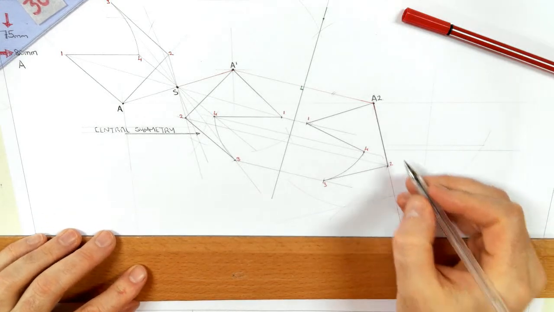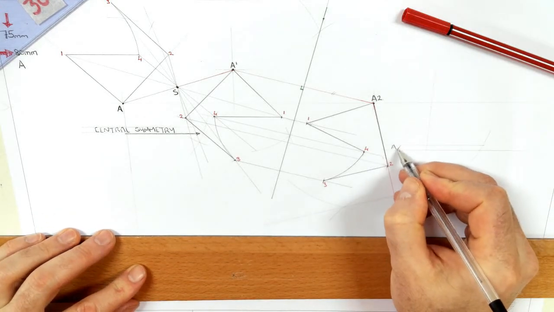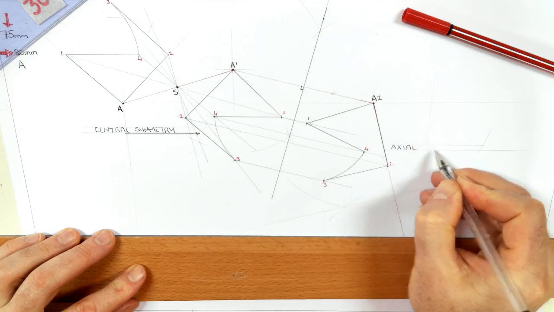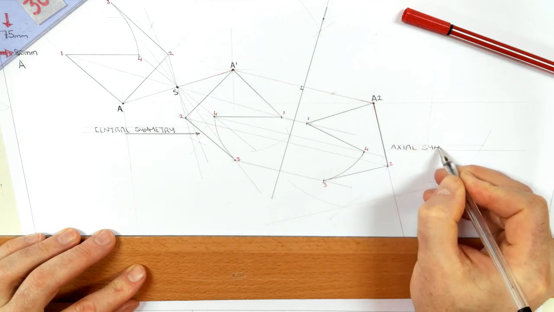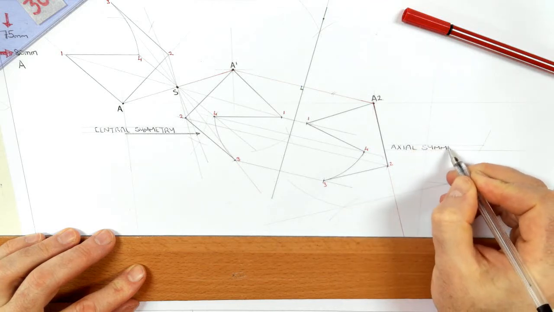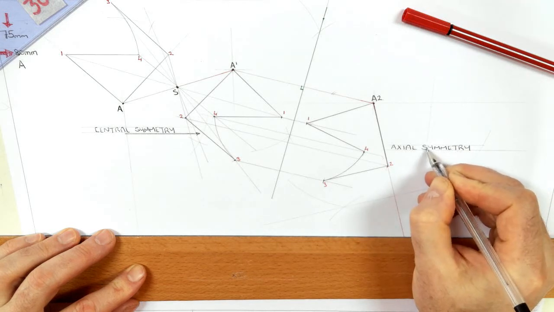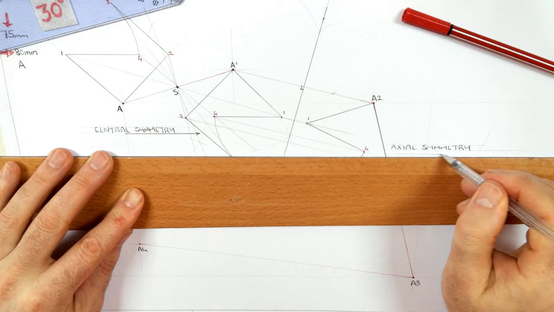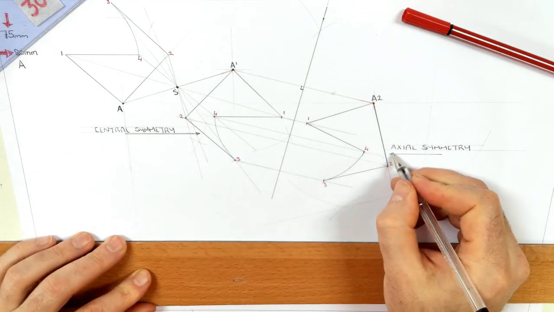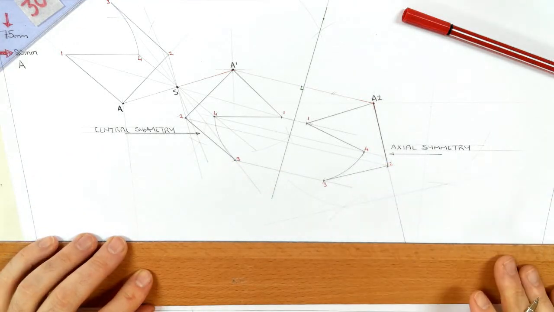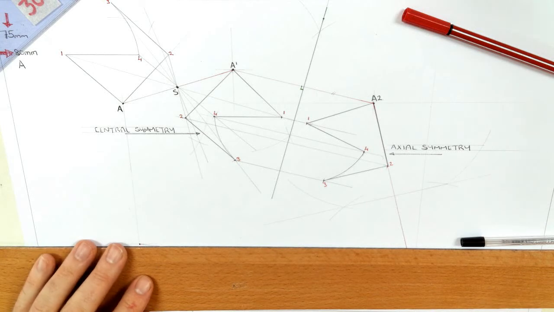Right in axial symmetry. Okay, so axial symmetry.